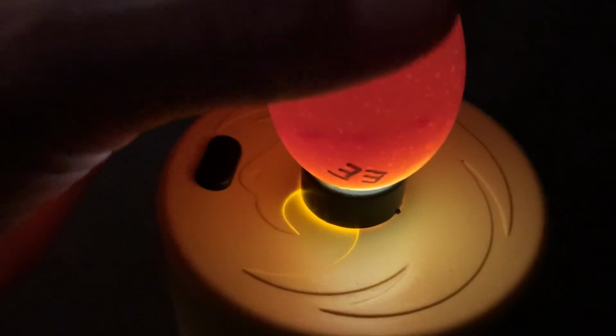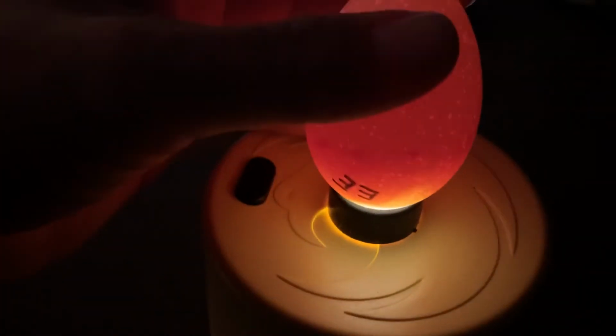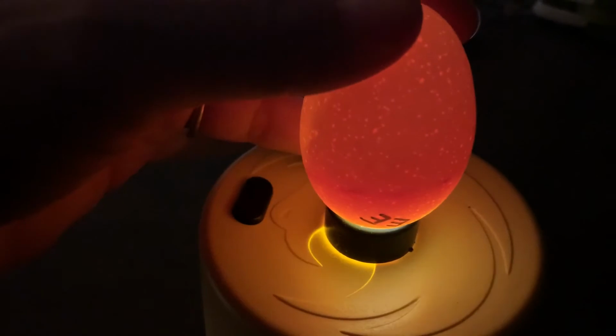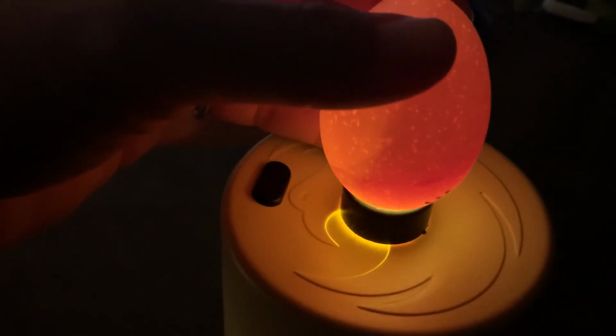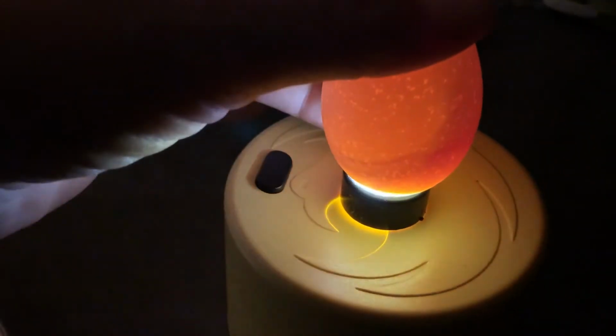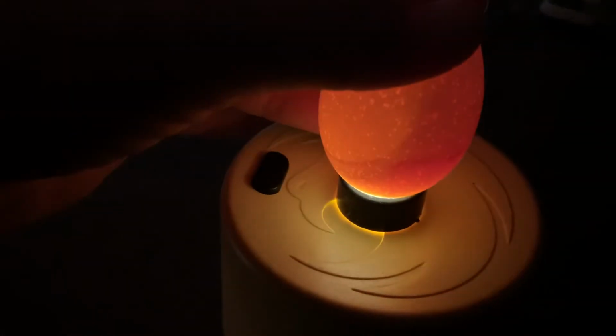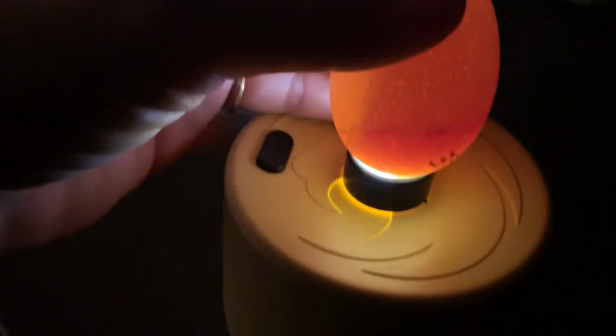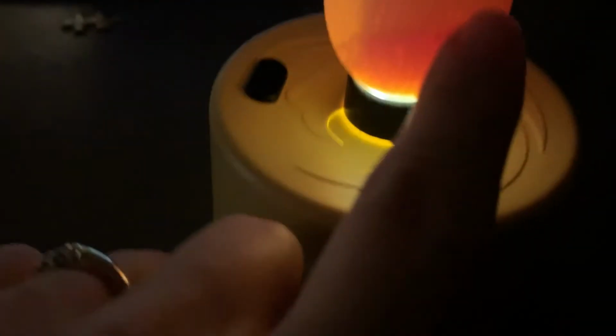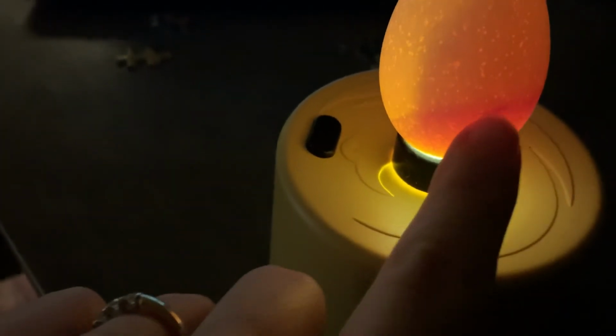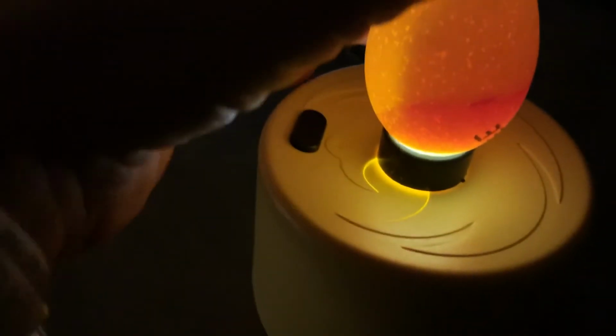All right, so this egg, unfortunately, I have a feeling it started developing, but this one is going to be what we call a quitter. I don't know if you can see, there is a blood ring going across.